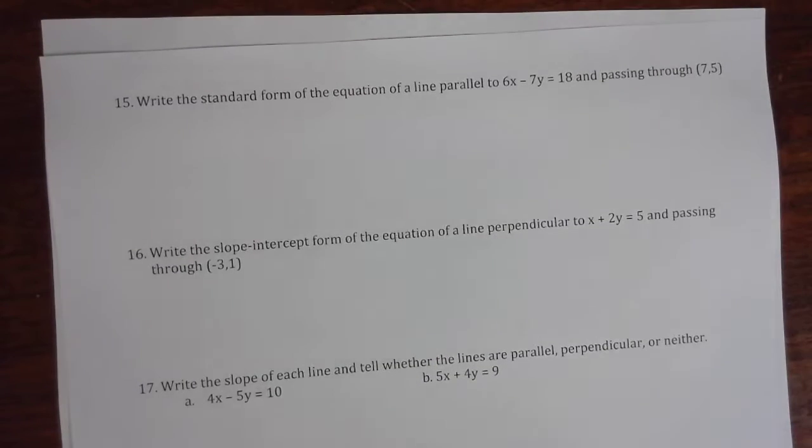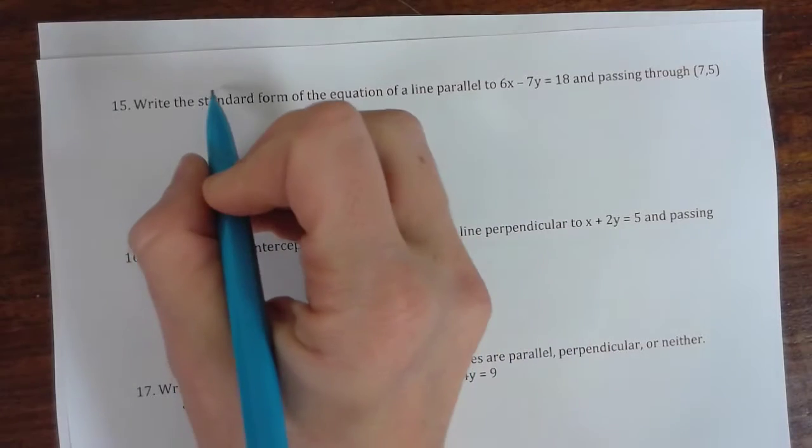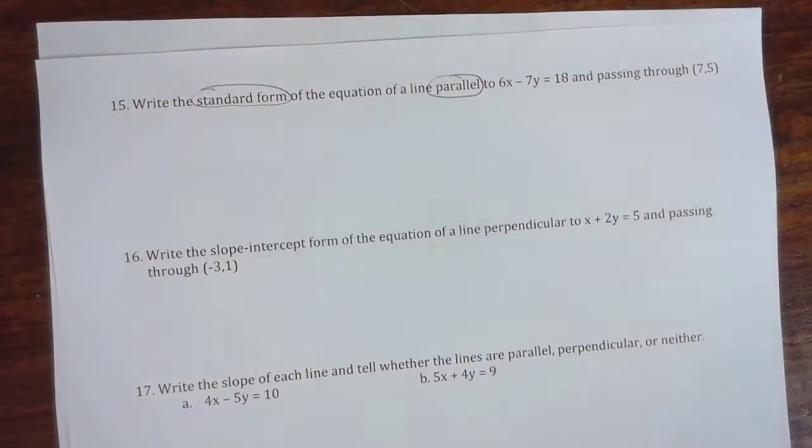For number 15, write the standard form of the equation of a line parallel to that and passing through 7, 5. So two things. We want to be in standard form and we want to be parallel to that line.